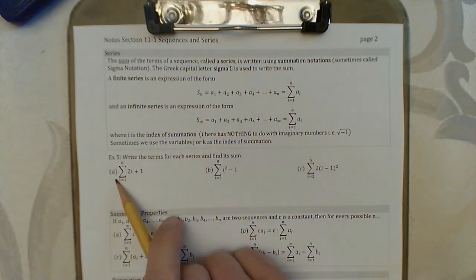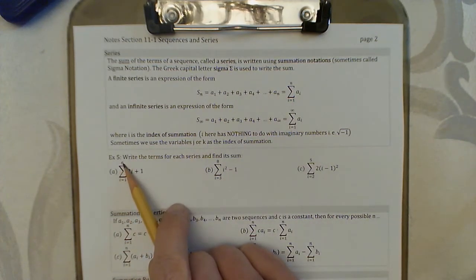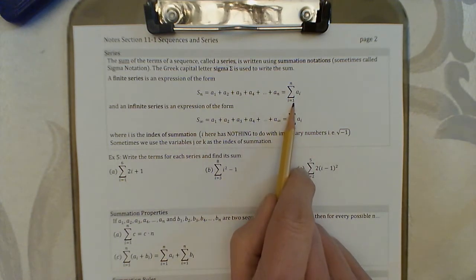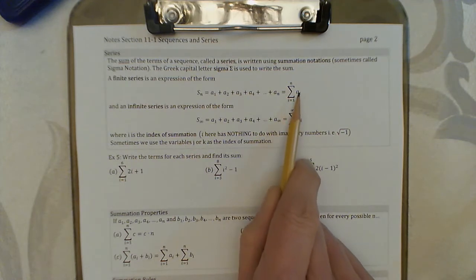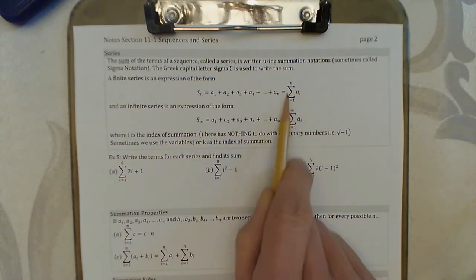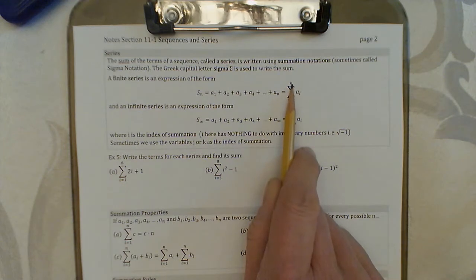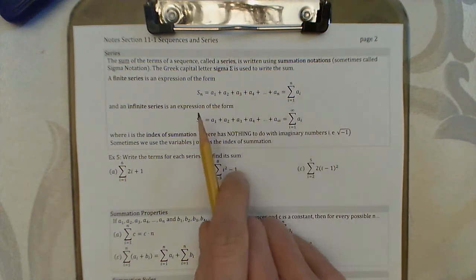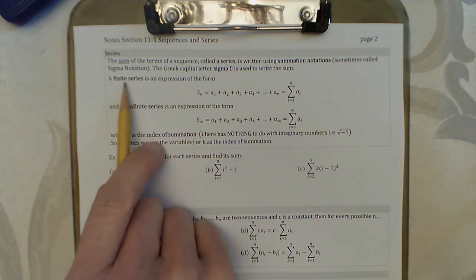So in our problems, as you see down here, the n will be an actual value, not a variable. So we start at this value, and we plug it into the formula that's here. So we get a sub 1. Increase this by a value of 1, add 1 to that, and then we use a sub 2, and so on and so forth until we get up to this value up here that will generate the a sub n term. Okay, so that was for a finite series.